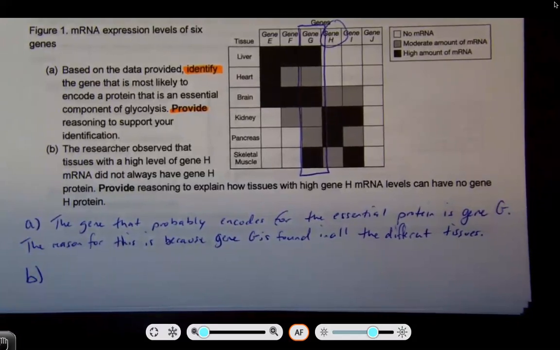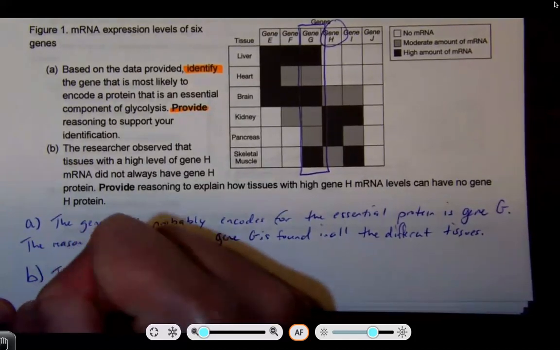one, a case of the mRNA being cut and snipped, like removing introns or exons, to create a different version of a different protein that's similar to protein H, but not protein H. So you could mention like introns, exons being removed.